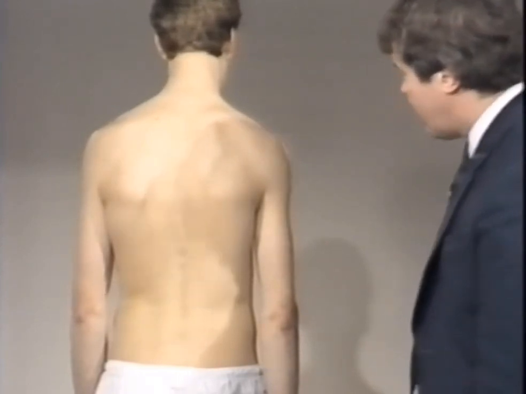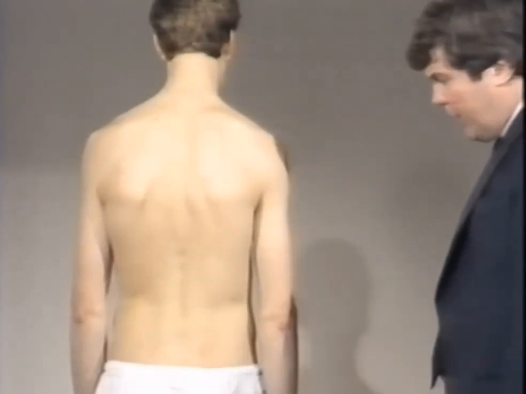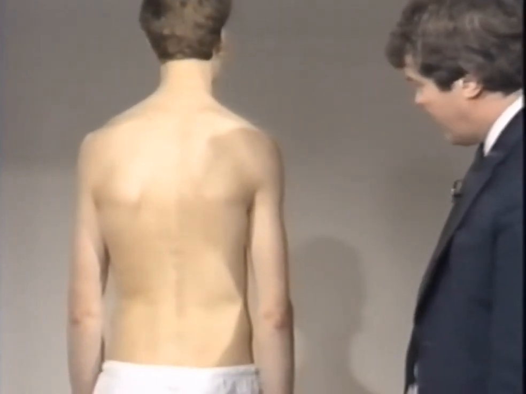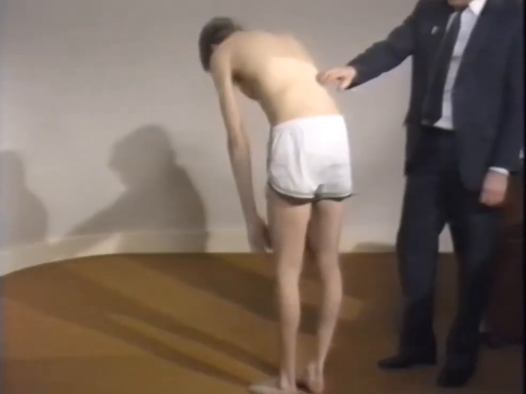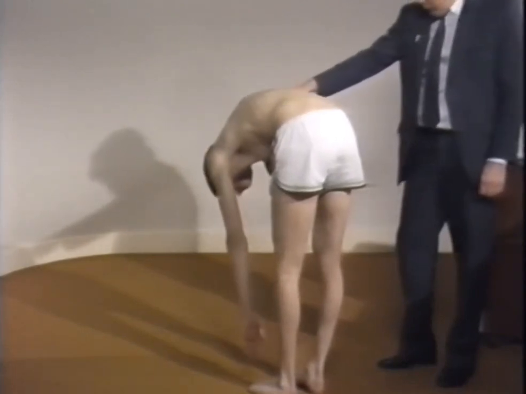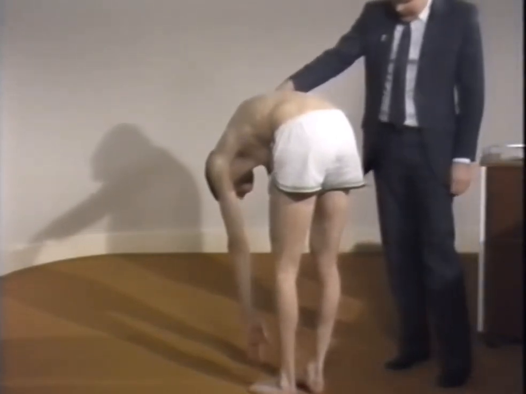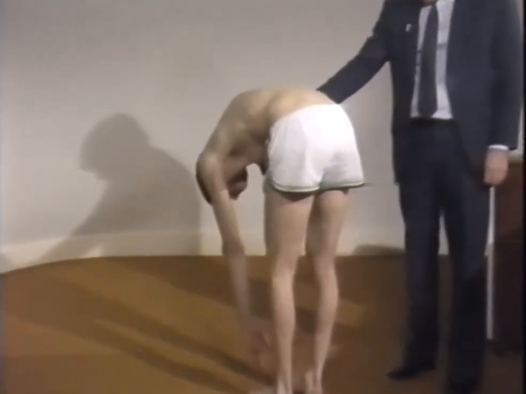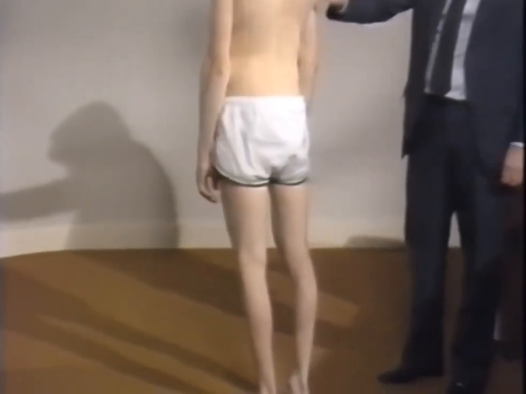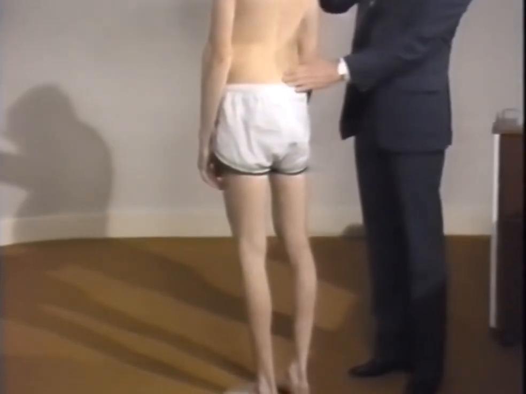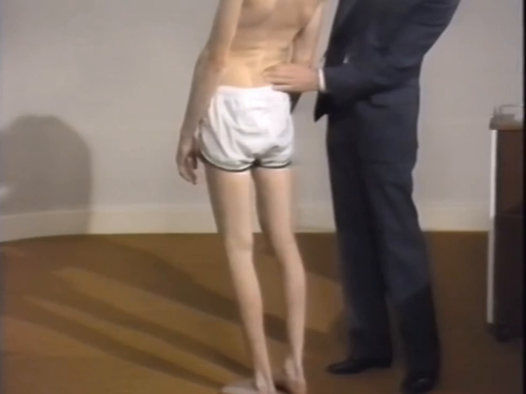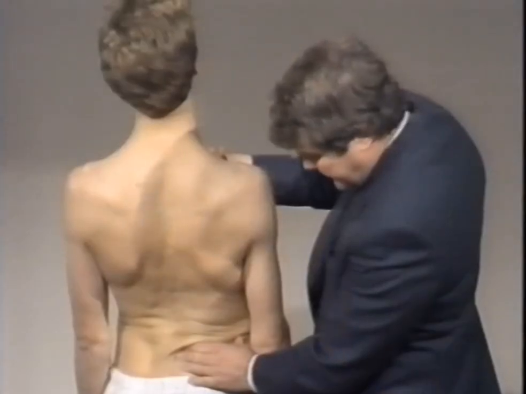We then test the range of movement of the lumbar spine. First of all, we ask the patient to bend forwards, and this is flexion of the spine, and we record this as how near the floor he can put his fingertips. That's fine. Secondly, we test extension of the lumbar spine by asking him to lean backwards as far as he can.